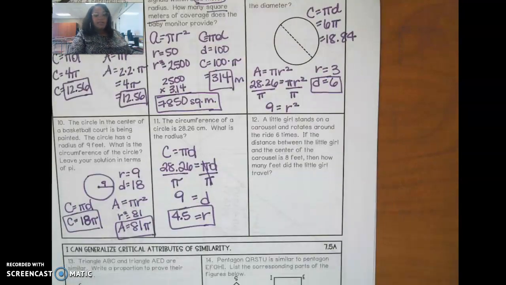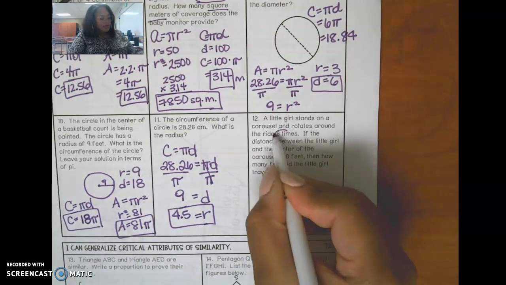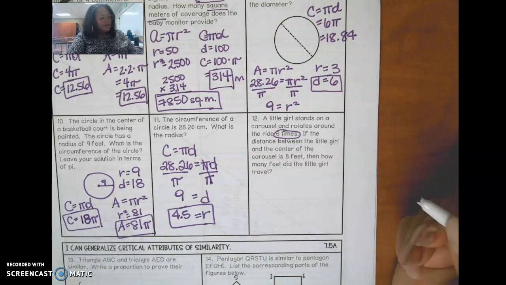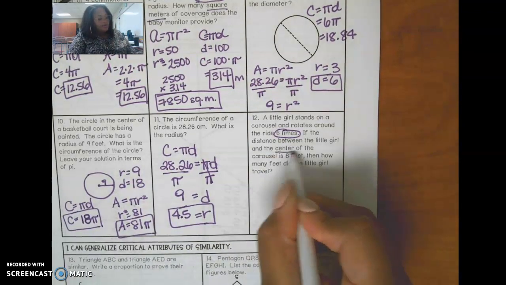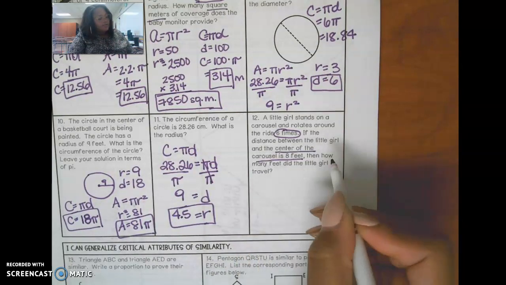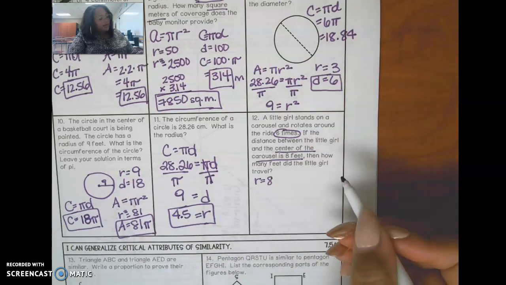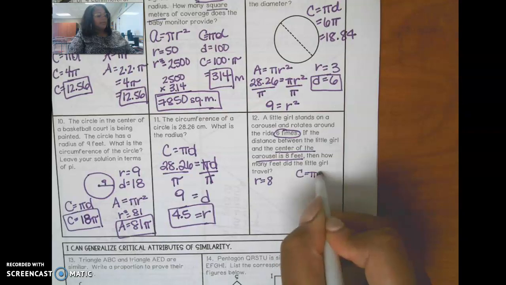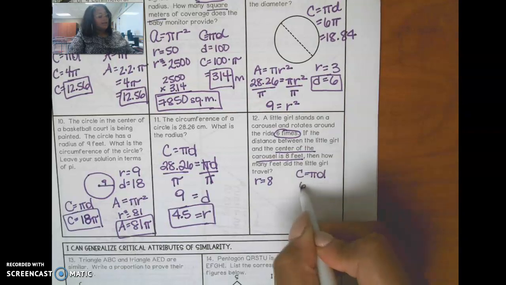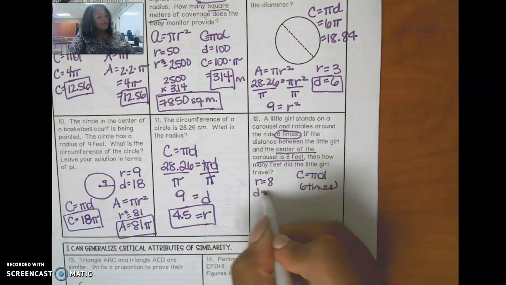A little girl stands on a carousel and rotates around the ride 6 times. So I'm going to need 6 circumferences. If the distance between the little girl and the center of the carousel is 8 feet, so that's my radius. Then how many feet does the little girl travel? So I need circumference equals pi times diameter, and then I need it 6 times. So if my radius is 8, my diameter is 16.